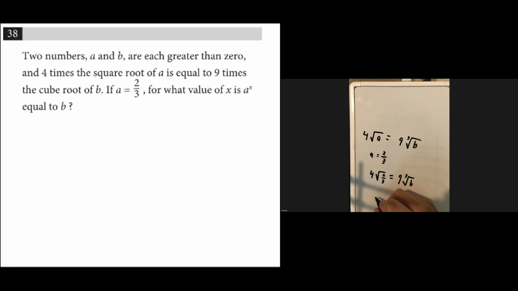Okay, and so for this, we get 3.26. Then we get 0.047788 equals B. And then it says if A is 2/3, for what value of X is A to the power of X equal to B?